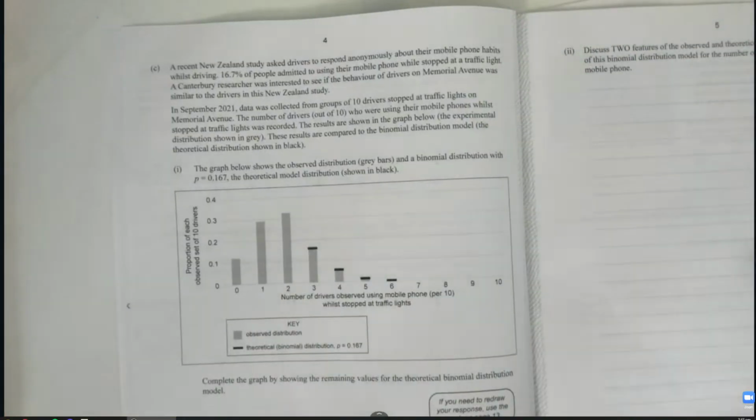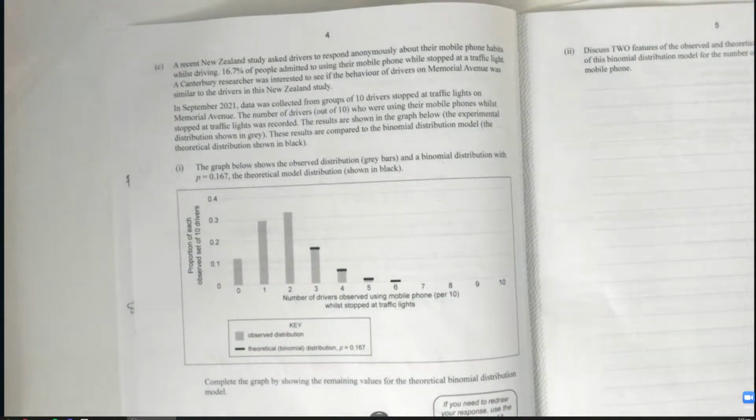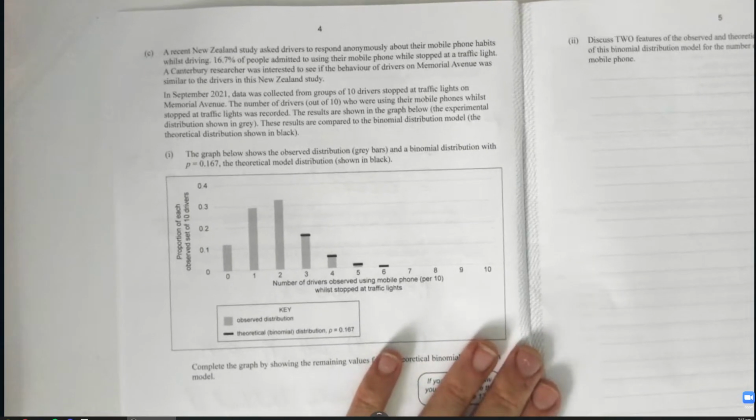Sure. Moving on. A recent New Zealand study asked drivers to respond anonymously about their mobile phone habits whilst driving. 16.7% of people admitted to using their mobile phone while stopped at a traffic light. The Canterbury researcher was interested to see if the behaviour of drivers on Memorial Avenue was similar to the drivers in this New Zealand study. In September 2021, data was collected from groups of 10 drivers stopped at traffic lights on Memorial Avenue.